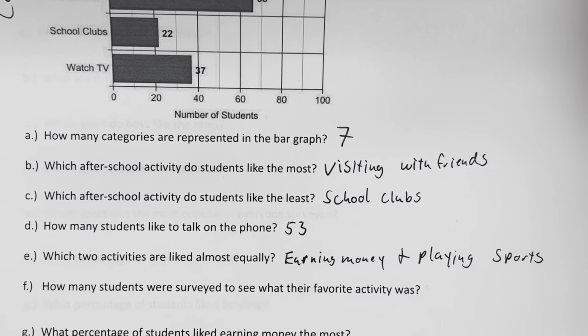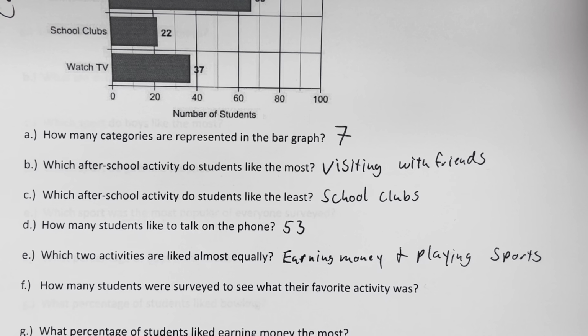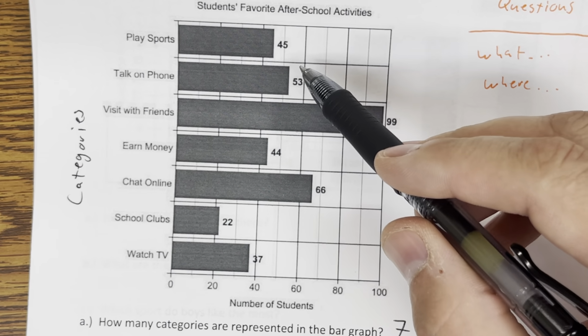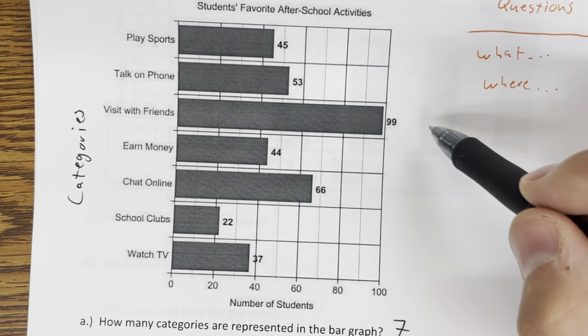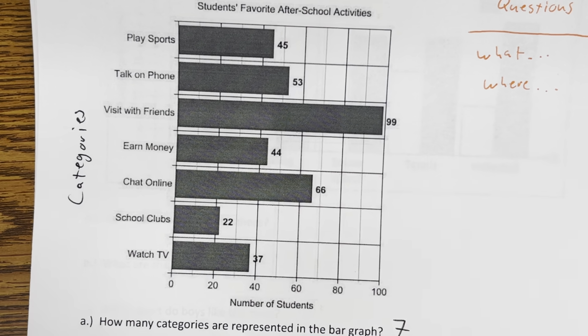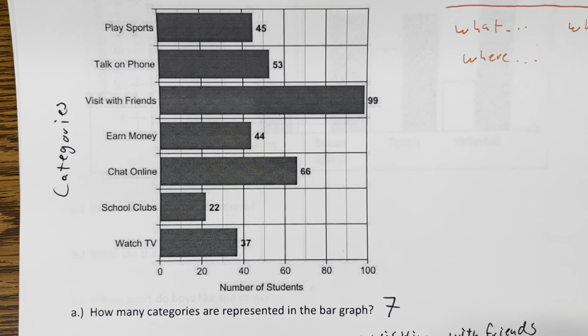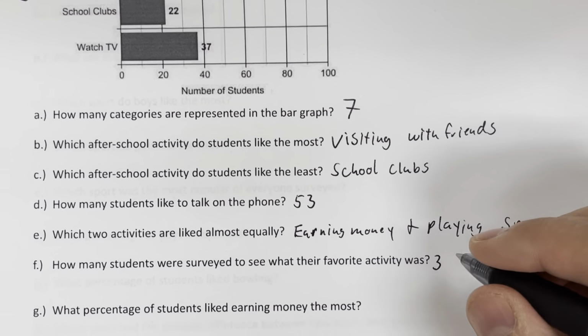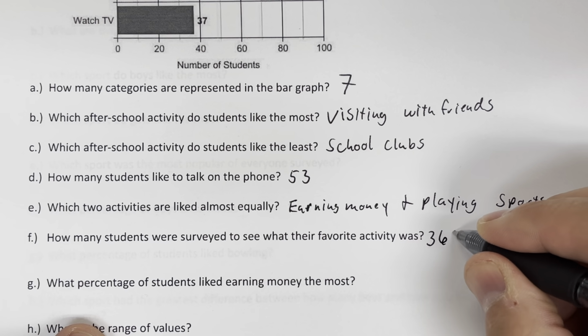And the next question says, how many students were surveyed to see what their favorite activity was? So for us to figure out how many were surveyed, I would have to add these up. 45 plus 53 plus 99 plus 44 plus 66 plus 22 plus 37. And when I add all those up, it turns out there were 366 students surveyed. I have to add them all up.